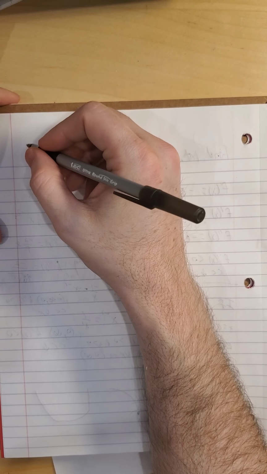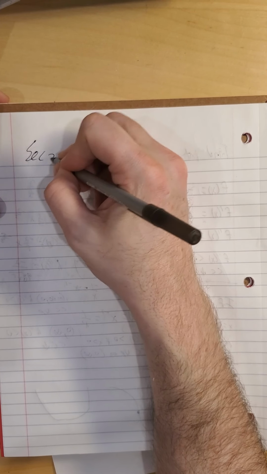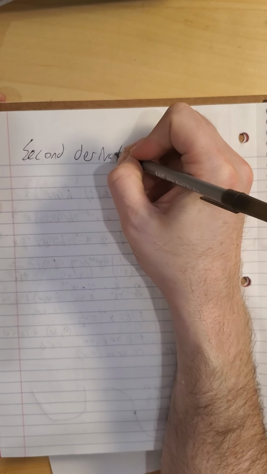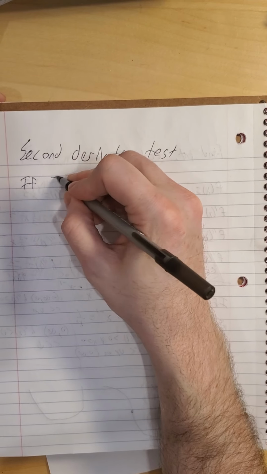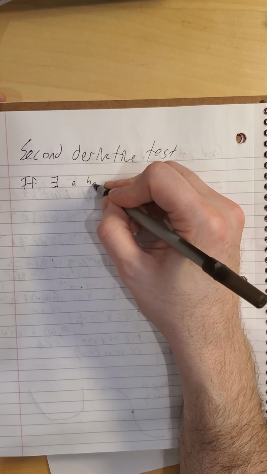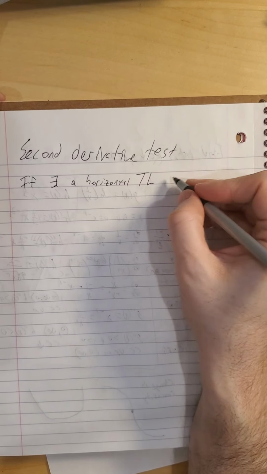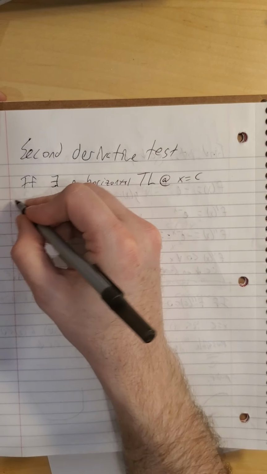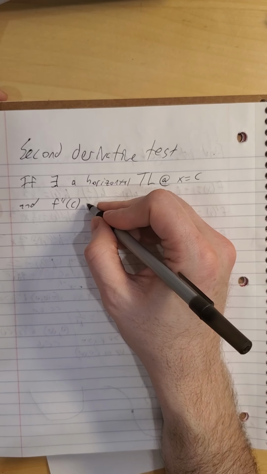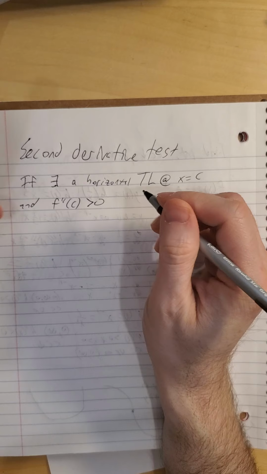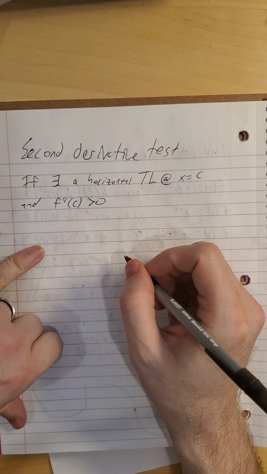So that brings us to the idea of the second derivative test. So if there exists a horizontal tangent line at x equals c, and f double prime of c, we'll just do a greater than 0, and you can create your own definition for what happens with less than 0.